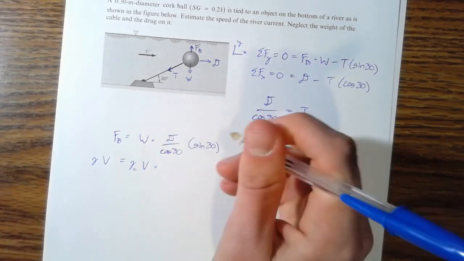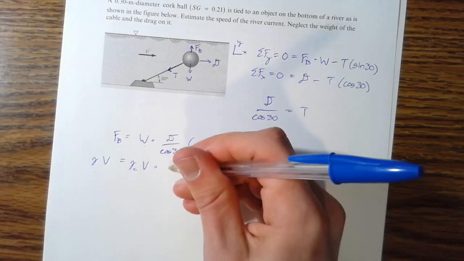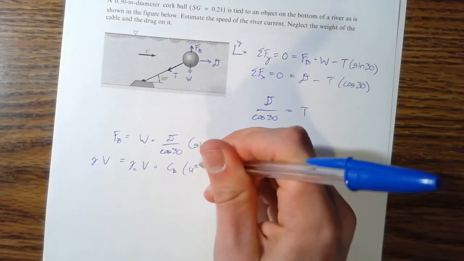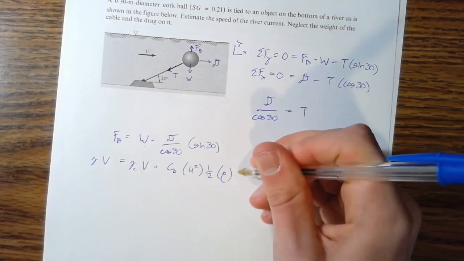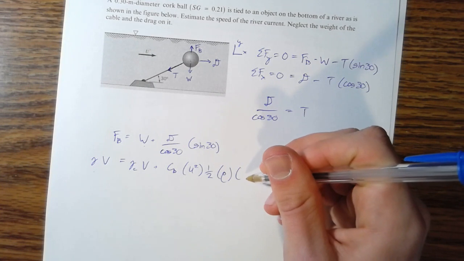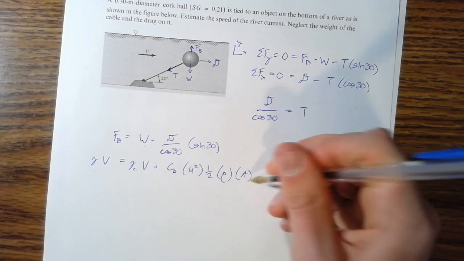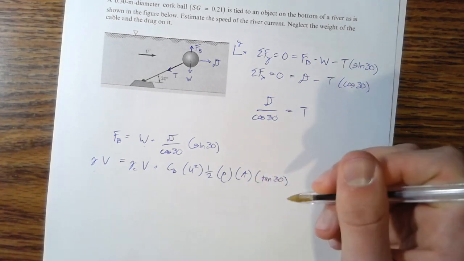And then this mess here. So that is going to be our drag coefficient times the velocity of the river times 1/2 rho times area times tangent of 30.